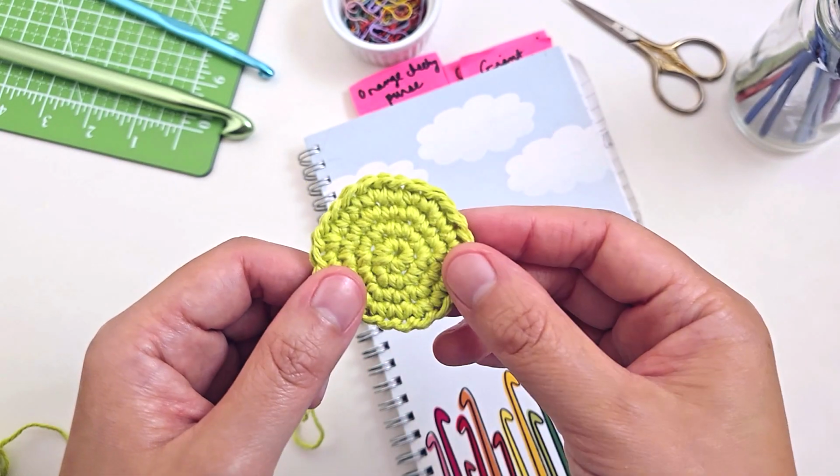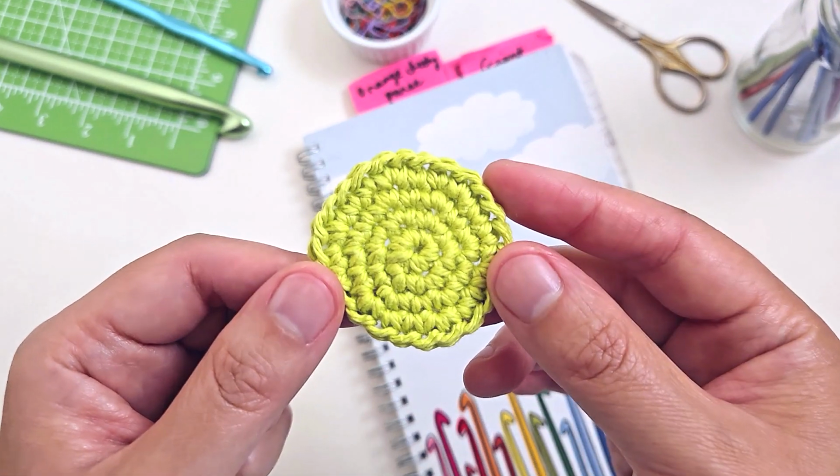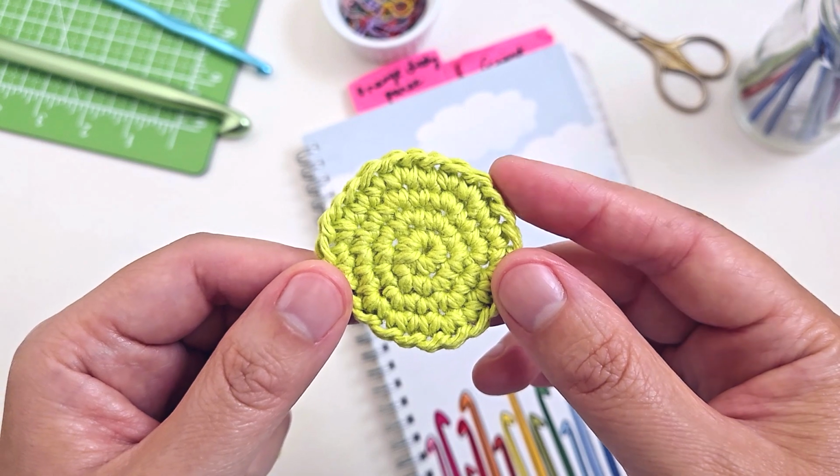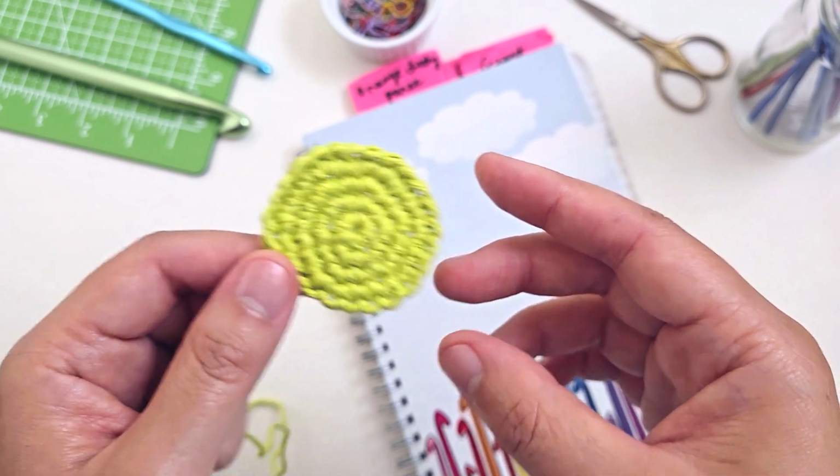Hey everyone, this is Vanessa from the Pudgy Rabbit, and today I'm going to show you a quick formula on how to calculate your decreases for any crochet pattern.